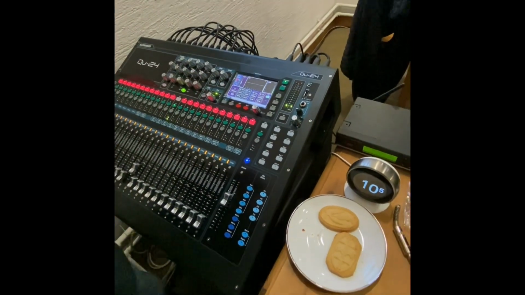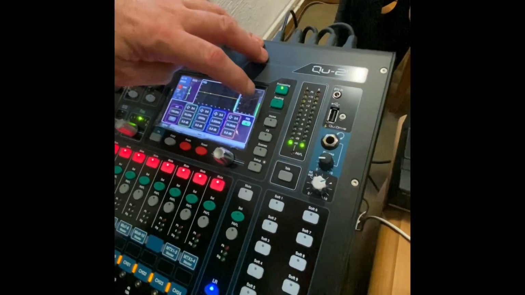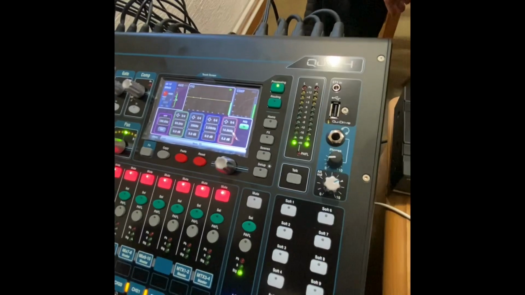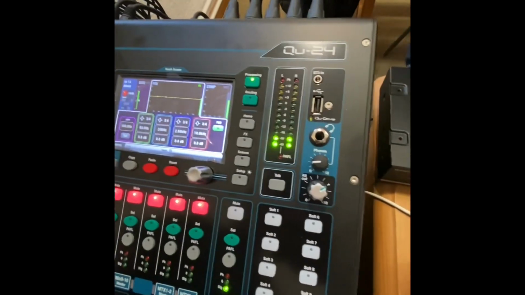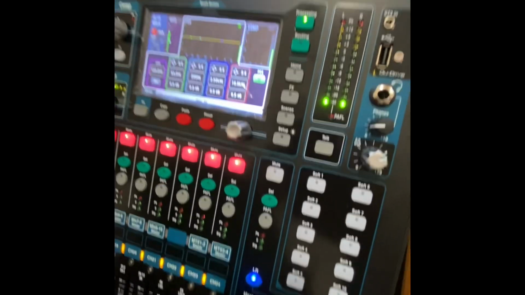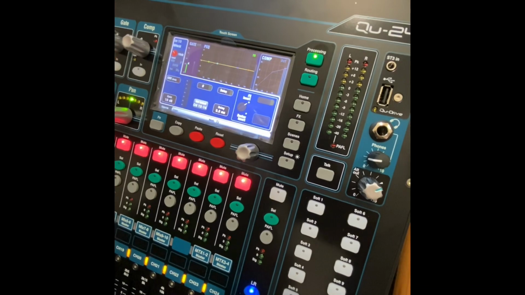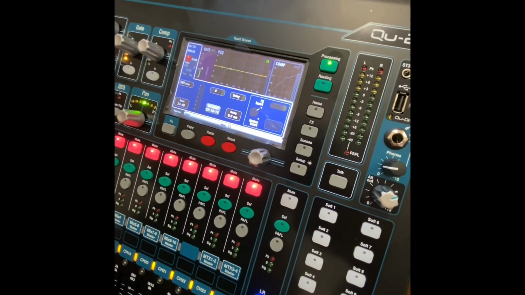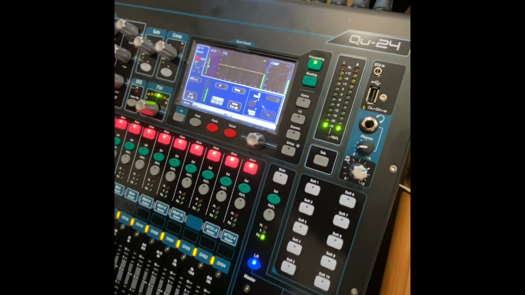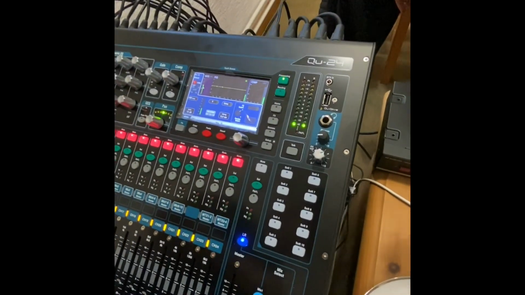Now, the compressor. Do you see the way that green line goes up? So if you imagine I was able to stand here with my hand on the gain like that, and if somebody suddenly shouted into the mic, I'd pull it down, and then it would go back up to where it was. Does that make sense? That's what a gate does, or a compressor does.